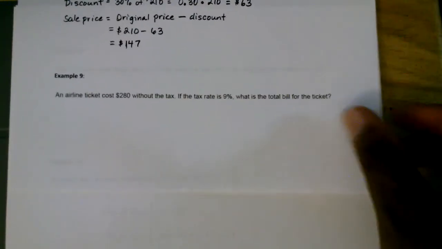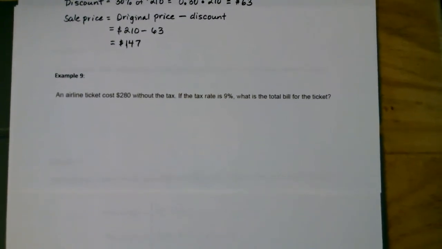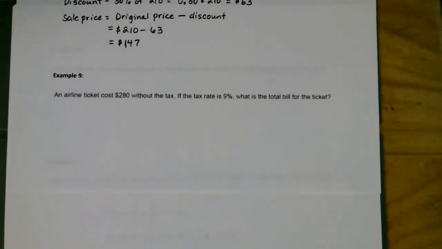All right, here's another example. Here we have an airline ticket that costs $280 without the tax. If the tax rate is 9%, what is the total bill for the ticket?